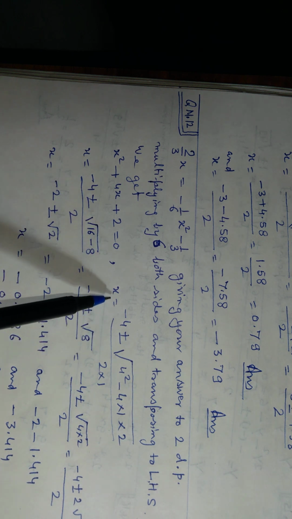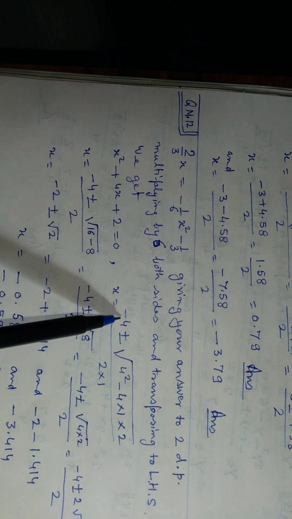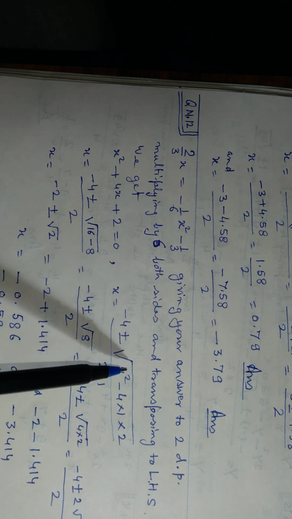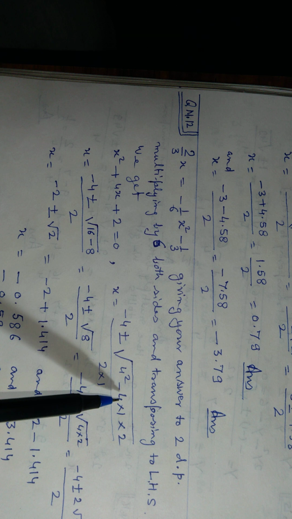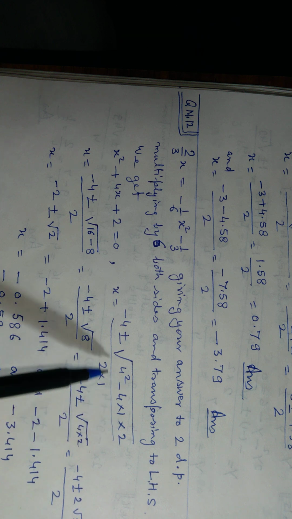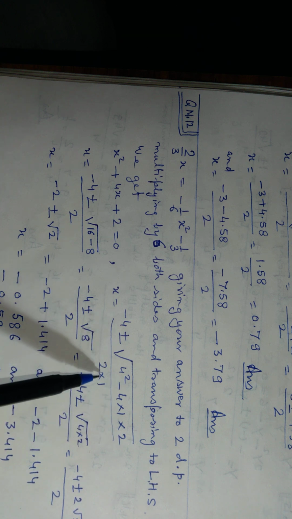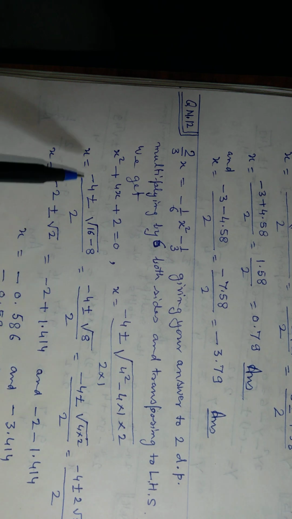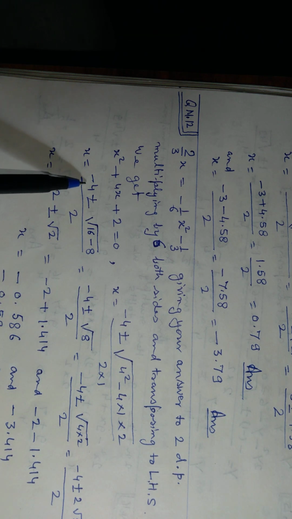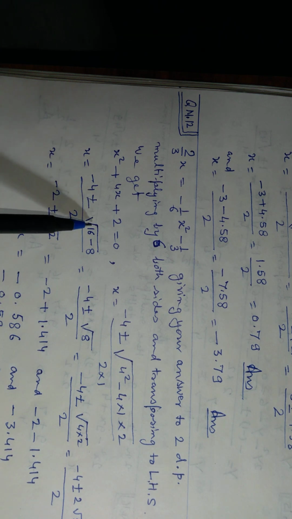So you just substitute the value to work out the value of x. Minus 4 plus minus root 4 square minus 4 into 1 into 2, whole divided by 2 into 1. x will be equal to minus 4 plus minus root 16 minus 8 by 2.